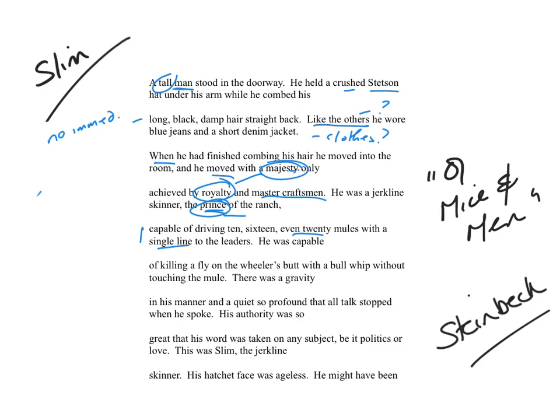Is that precise? Okay. "There was a gravity in his manner and a quiet so profound that all talk stopped when he spoke. His authority was so great that his word was taken on any subject, be it politics or love." This is all really certain and really wide. It's everybody about, and he talked about everything. "This was Slim, the jerkline skinner." Okay, so he's introduced really factually.